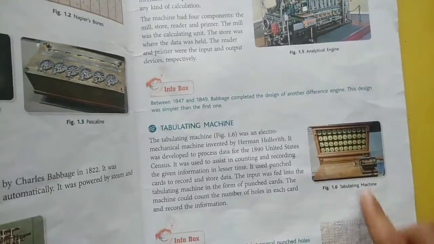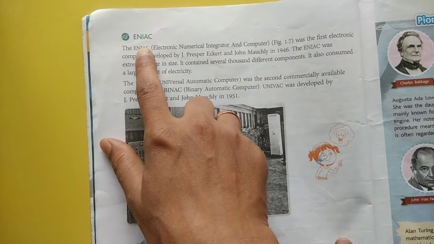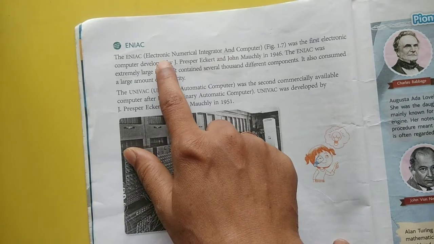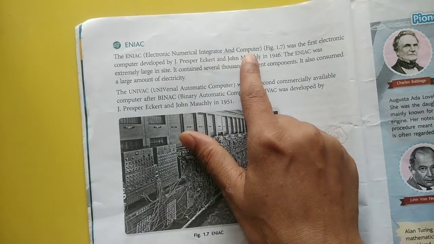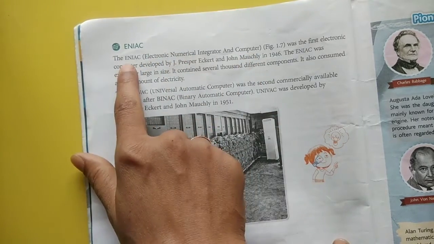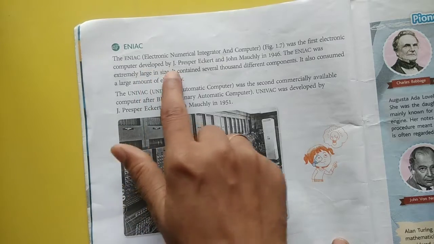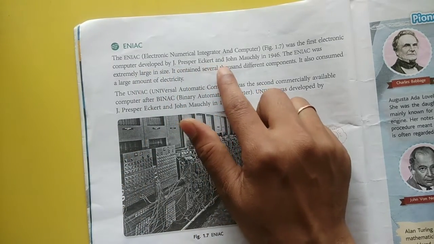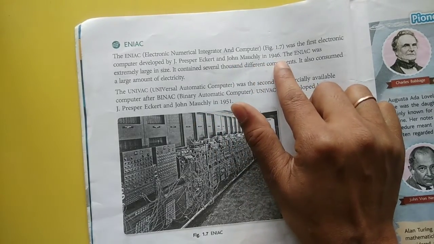Now next, ENIAC. The ENIAC, in full form Electronic Numerical Integrator and Computer, or ENIAC in short, was the first electronic computer, developed by J. Presper Eckert and John Mauchly in 1946.